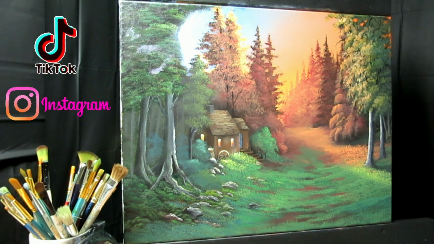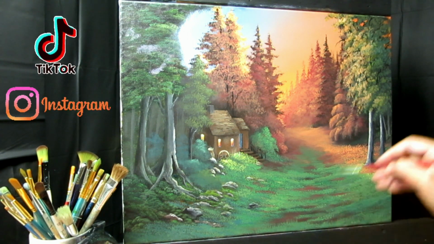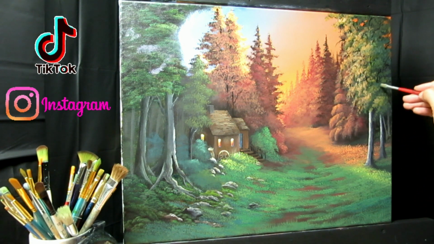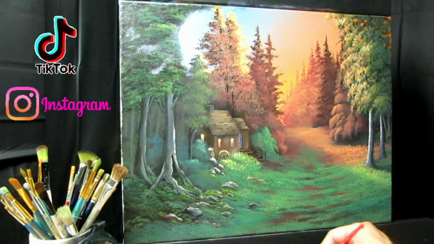I think more or less the tree has taken shape. I like where we at.